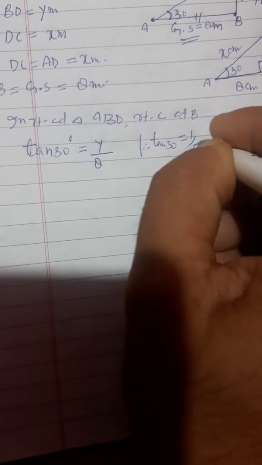But in the trigonometric table, tan of 30 degrees is equal to 1 by under root 3. So we will use its value, that is 1 by under root 3 is equal to y by 8. If we calculate it further, we will get, or we will keep it as it is. Consider it as first here. Now in this manner we get the BD.